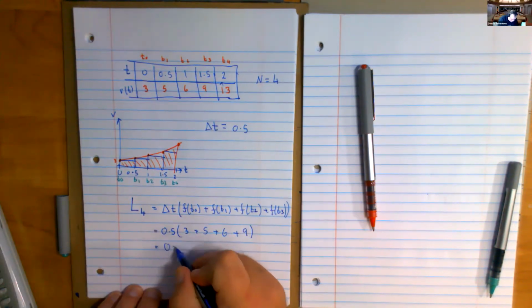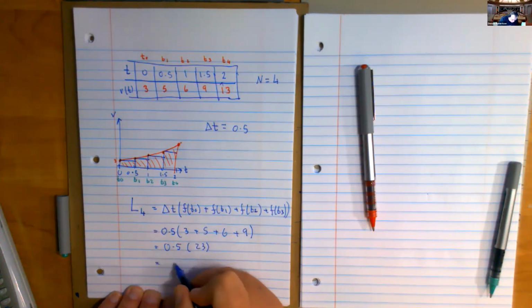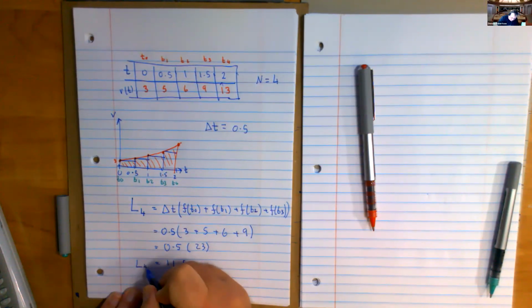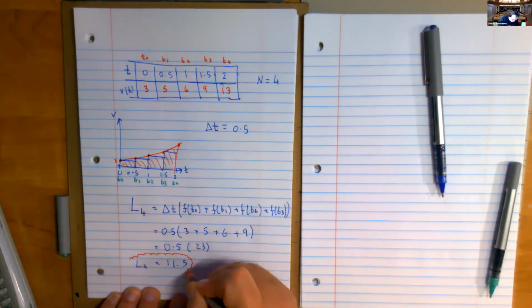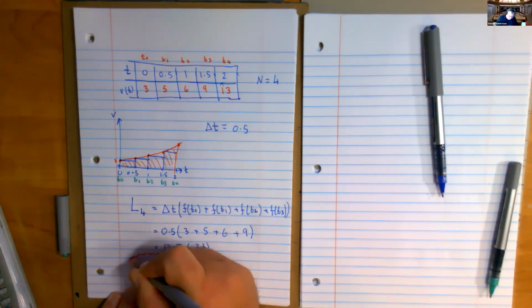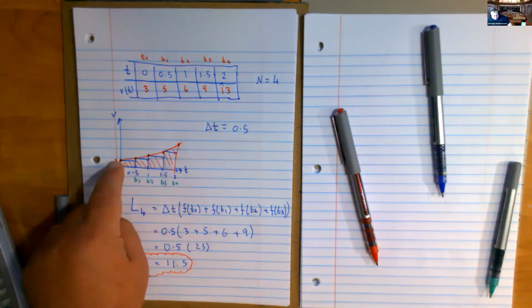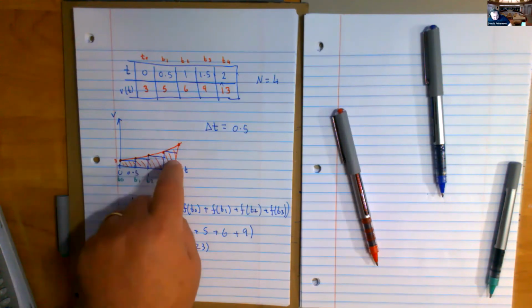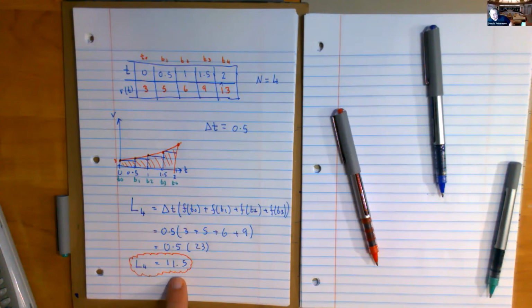It's 0.5 times 23, which is 11.5. So this area under the curve, using these 4 left endpoints, that generates these 4 rectangles, the area of that is 11.5.